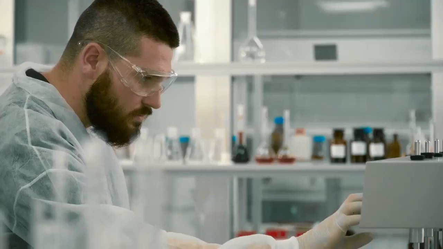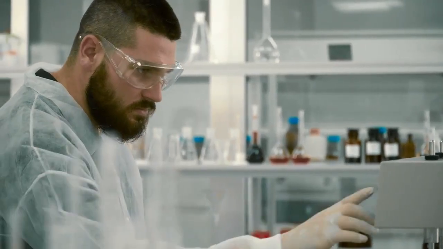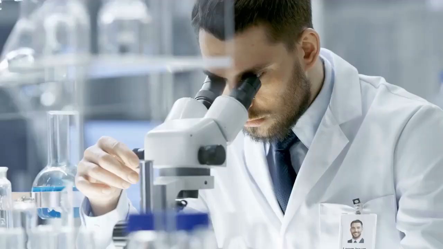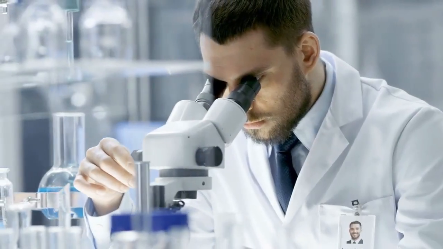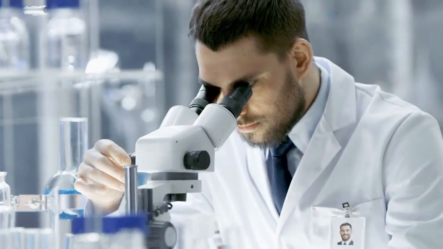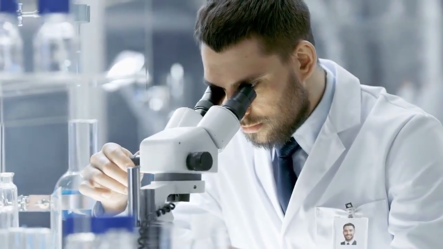Next is equipment. This category is for major, non-disposable items, typically anything costing over $5,000, though this threshold can vary by institution. This could be a specialized microscope, a server, or a specific piece of analytical machinery. You can't just guess the price, you need to get actual quotes from vendors and be prepared to explain why this specific piece of equipment is essential for your research aims.